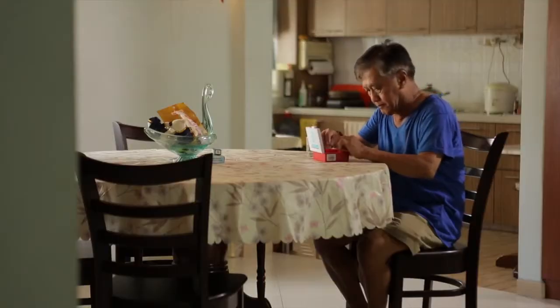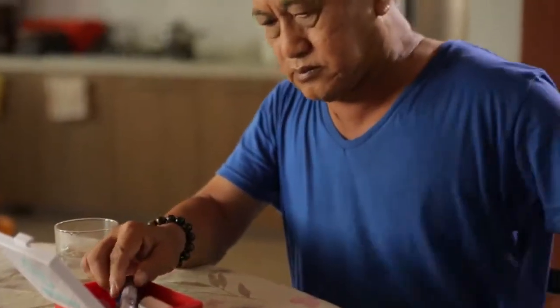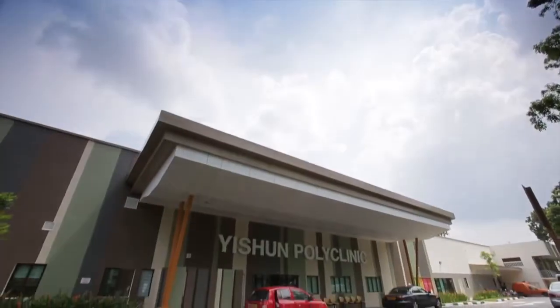Mr. Lim is a patient suffering from type 2 diabetes mellitus, a disease he's had to manage for years. When his vision starts to blur, he decides to go to the nearby polyclinic for a checkup.